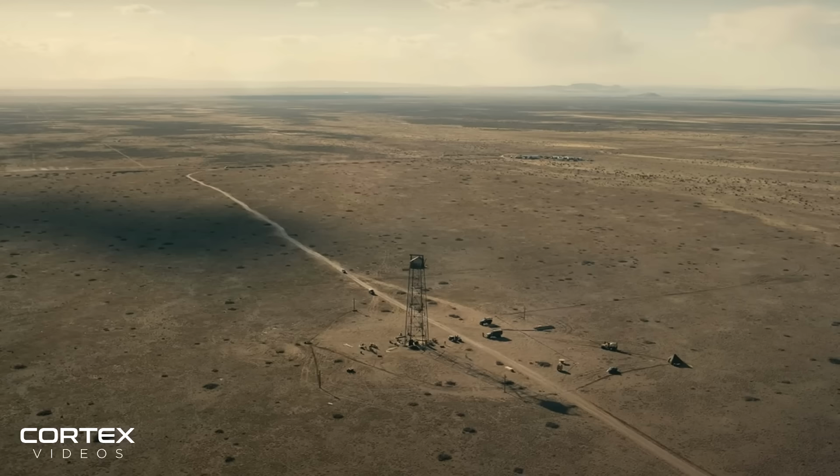And this brings us to the Trinity tests that this whole project has been building up to. They selected an area isolated in the middle of the desert codenamed Trinity, a reference to a John Donne poem who Oppenheimer and his former lover Jean Tatlock admired.